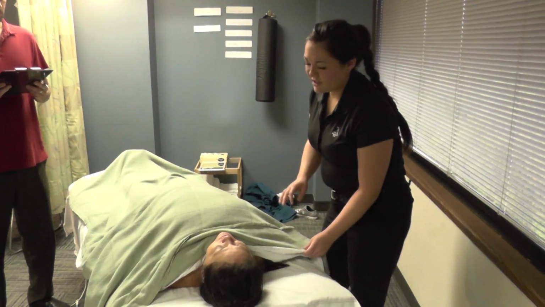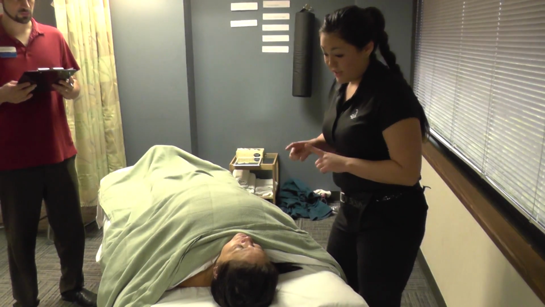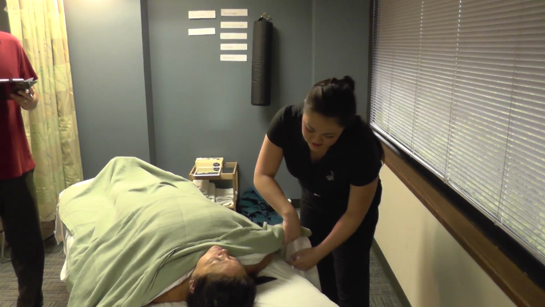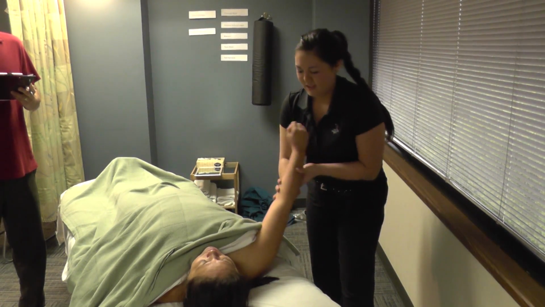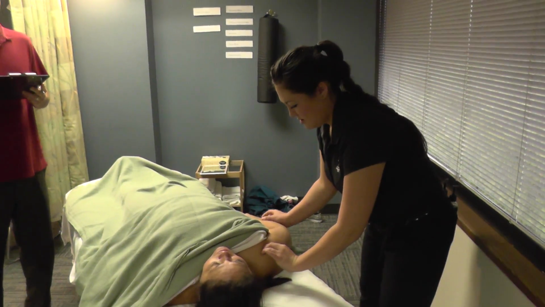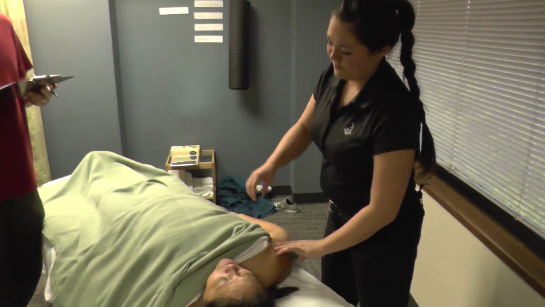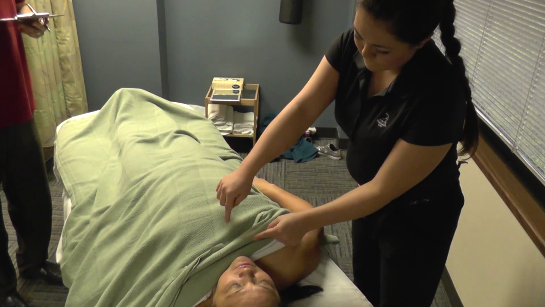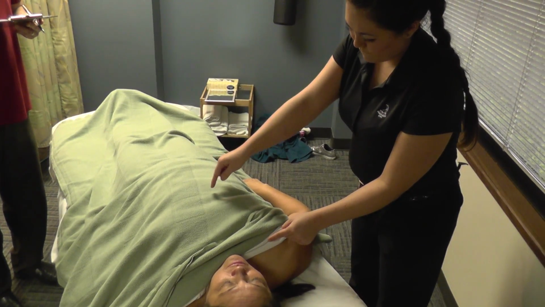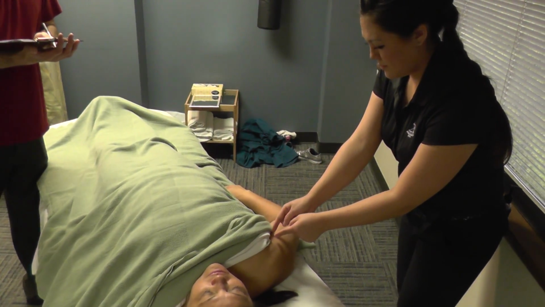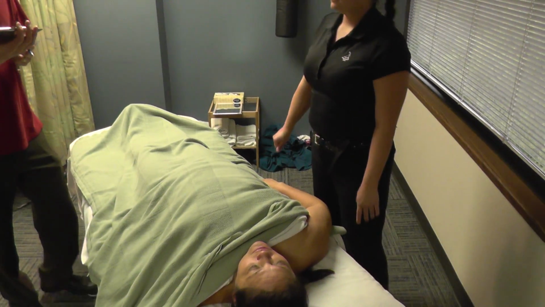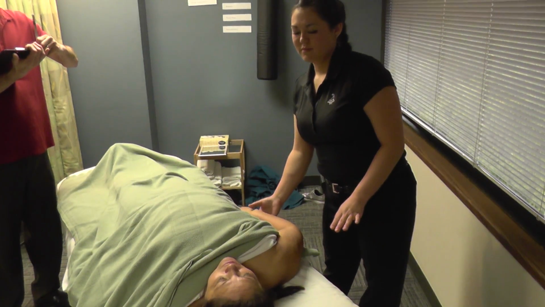Okay, so for this muscle in particular, I won't be touching you because it is over breast tissue, but can I just see your arm? Yes, thank you. Okay.